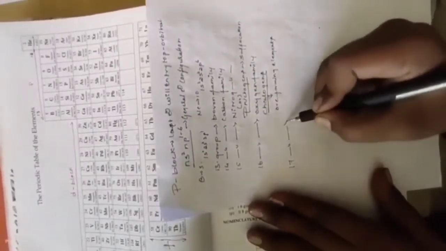Next we are going to talk about the 17th group. The 17th group is the halogens.